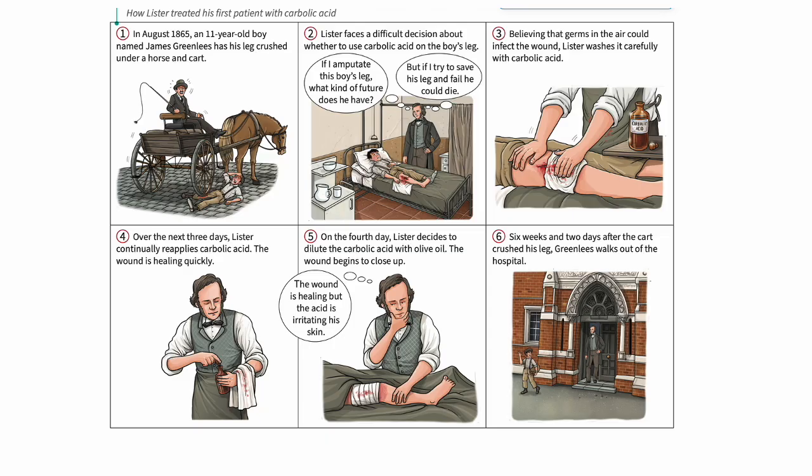But then he's got this theory, remember, about this carbolic acid. And he wonders if he just soaks the wound in carbolic acid, so a bandage and the wound soaked in carbolic acid, the kid won't get an infection. And he does this for a couple of days, and he keeps changing the bandages and washing this wound.